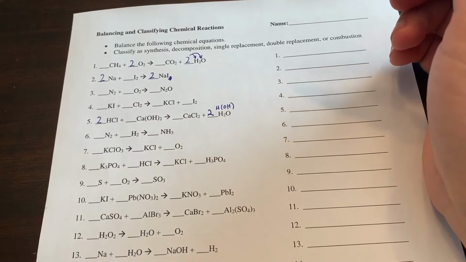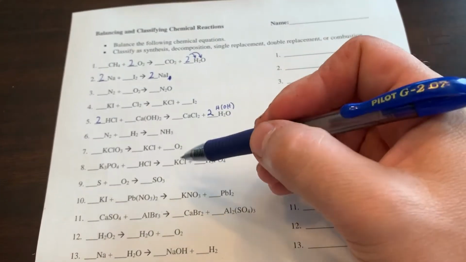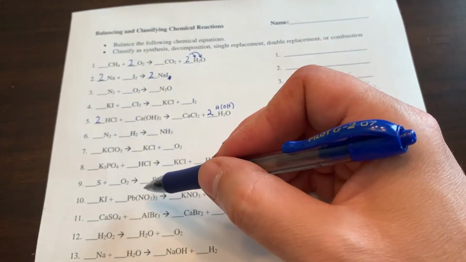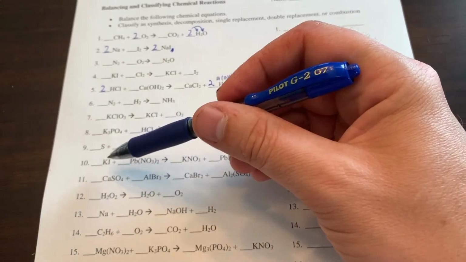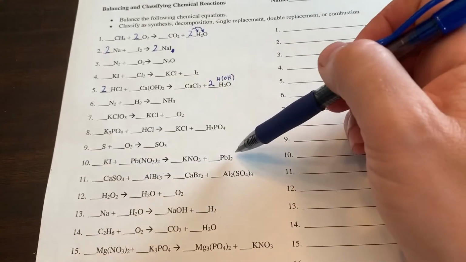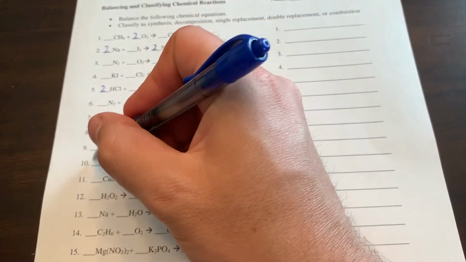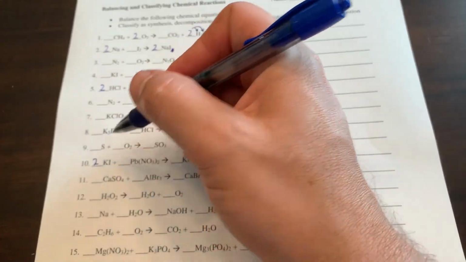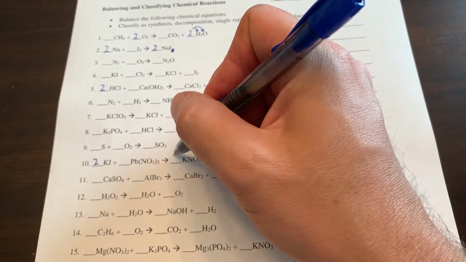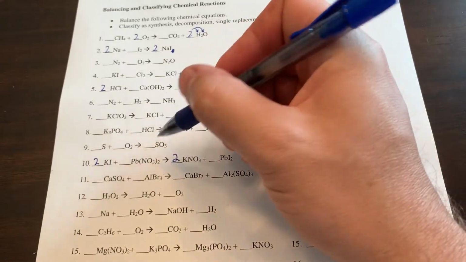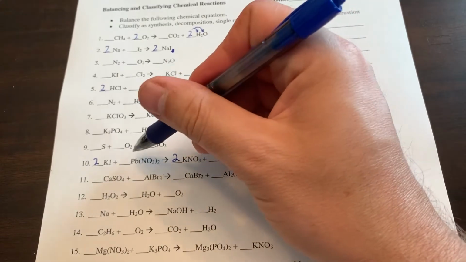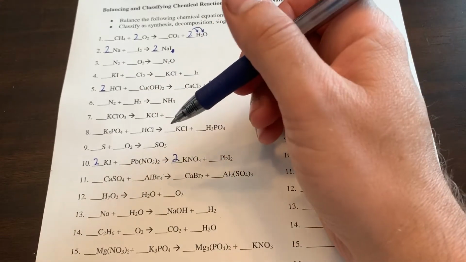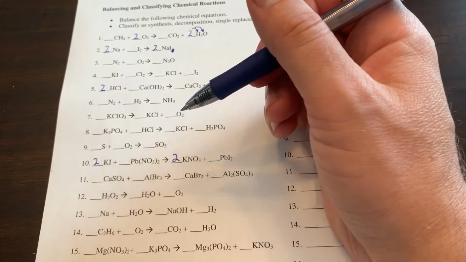Skipping down a few more. Look at number 10. You may notice that we have a potassium on each side. We've got 1 iodine here, 2 iodines there, so we put a 2 out there. That also changes our potassium, so we need to put a 2 right there. We've got a lead on each side, and we have 2 nitrates and 2 nitrates. So it's all nice and balanced.